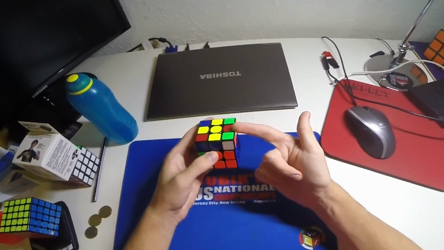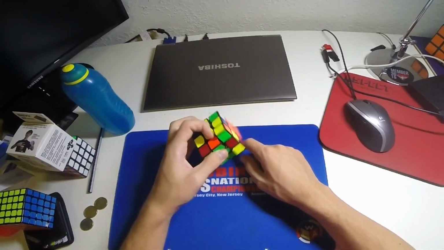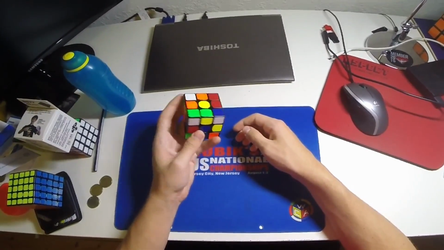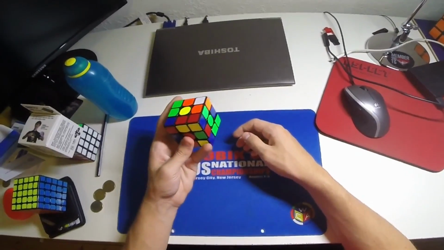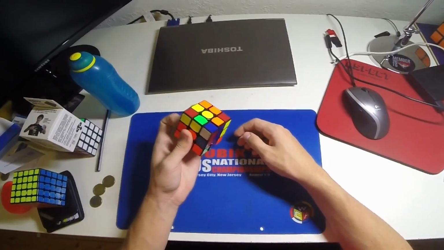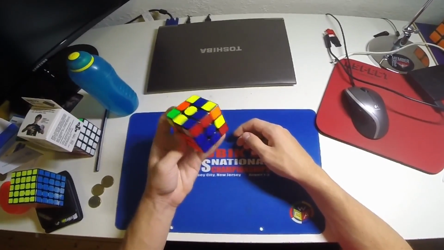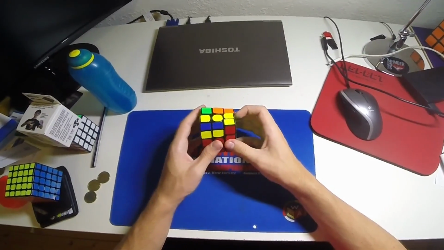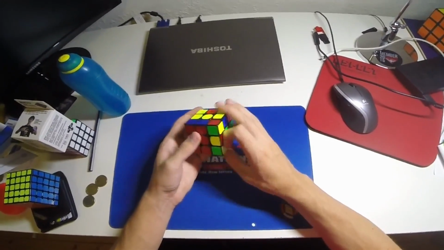Obviously you have to misorient one edge to put that piece in. Yep. Alright, we're getting towards the end. Yeah, we're not going to do anything there. No.